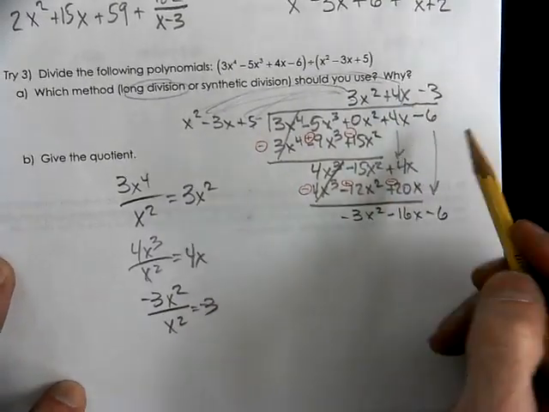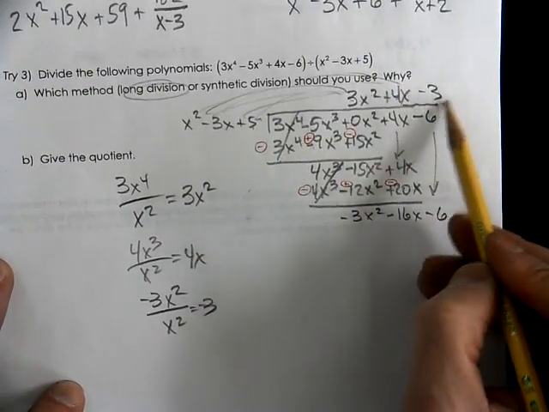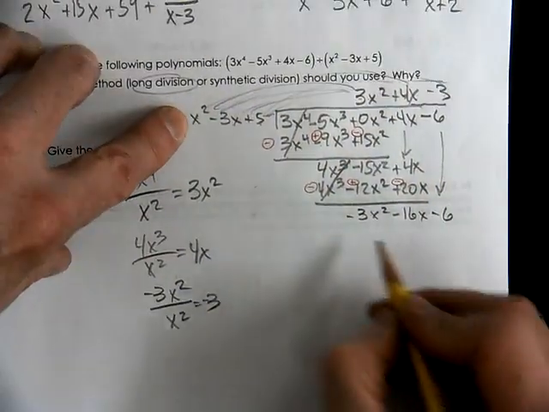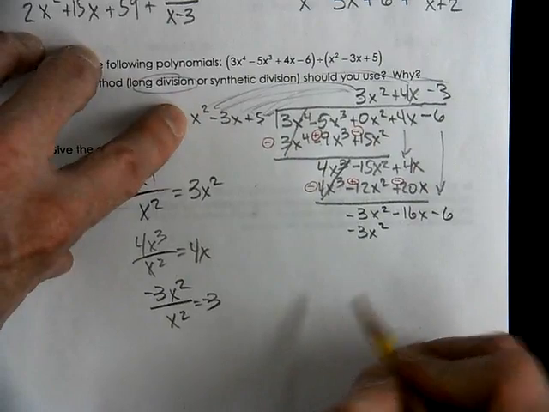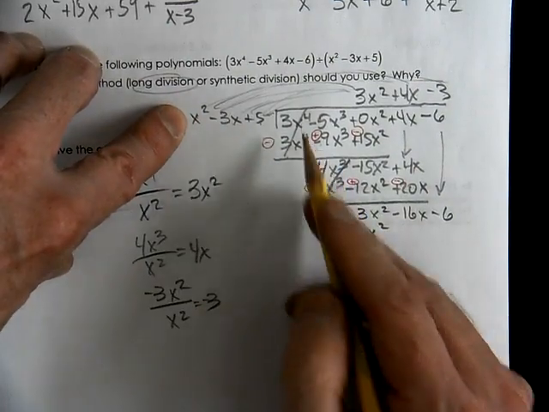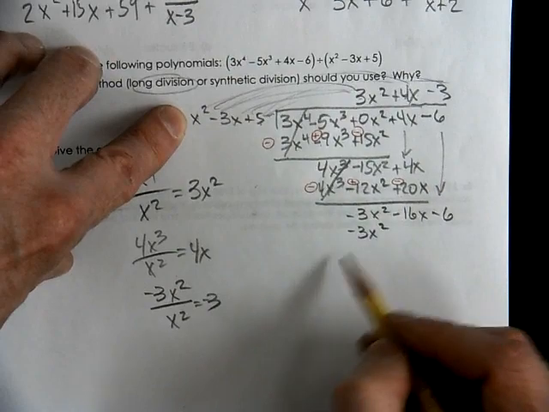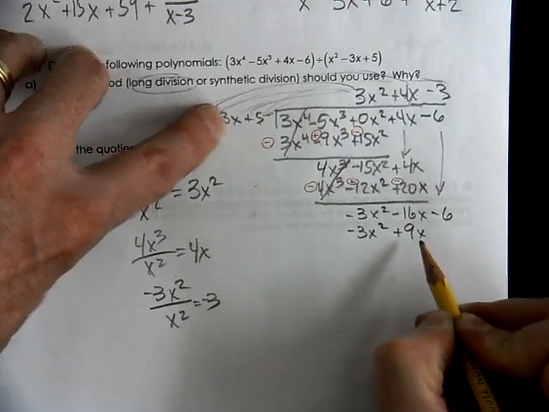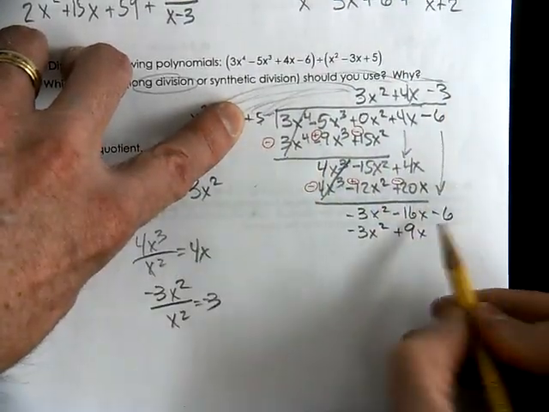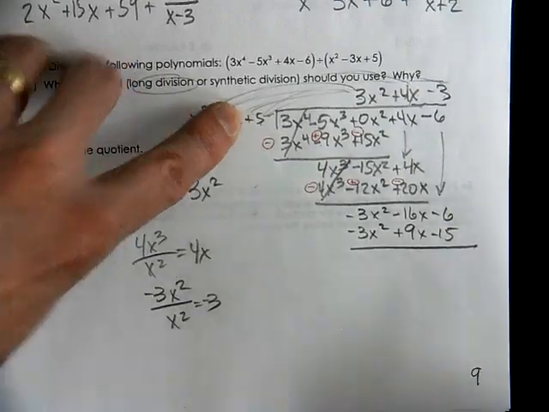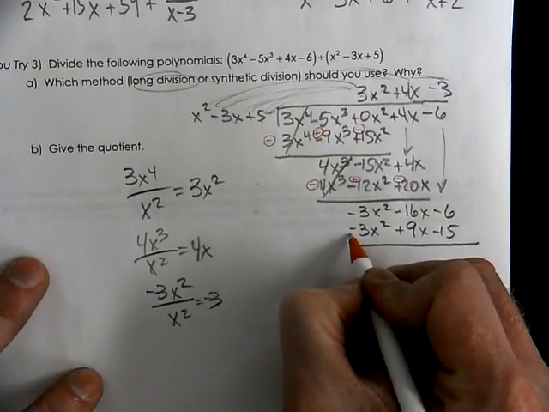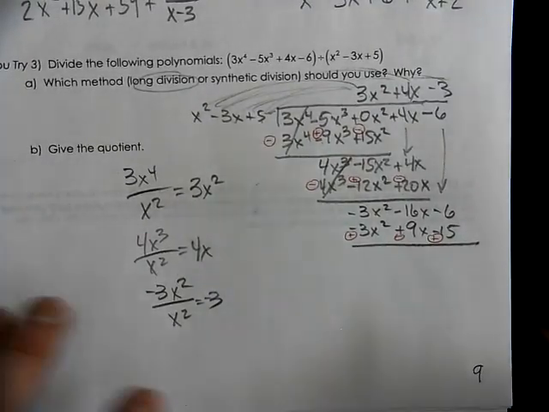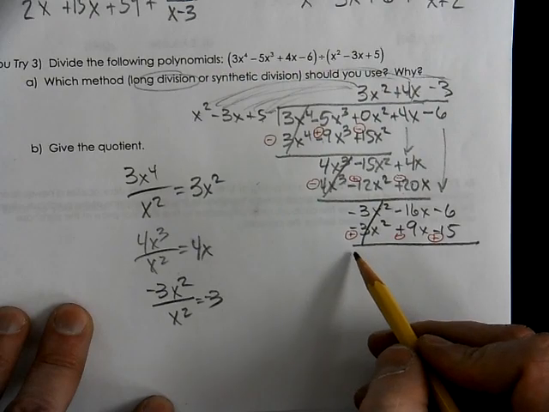So we use our minus 3. Notice we went all the way down to our constant number. That's how we know when we're going to start to finish up. Negative 3 times x squared. These are always going to match. Always match. We change the sign and they cross off. Negative 3 times negative 3 is positive 9x. Negative 3 times positive 5 is negative 15. Change the sign, change the sign, change the sign. So these will cross off. They'll always cross off.